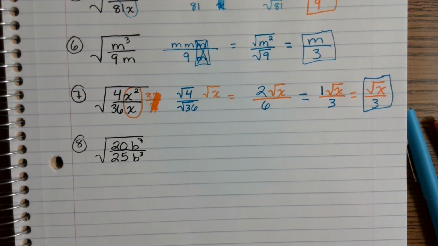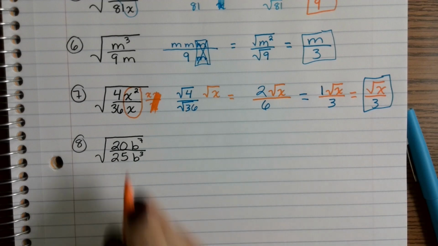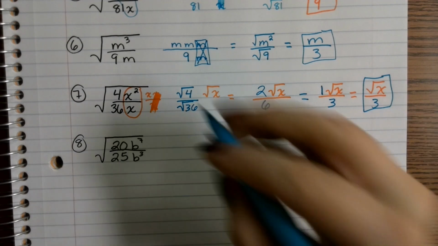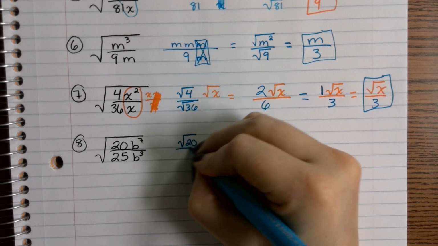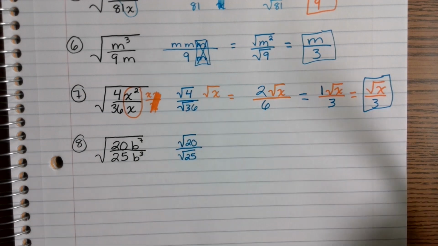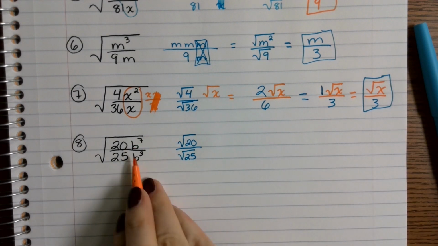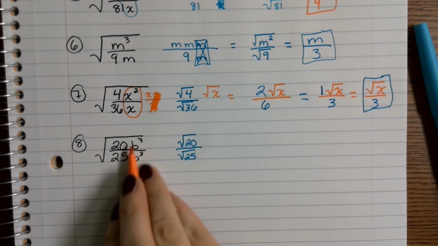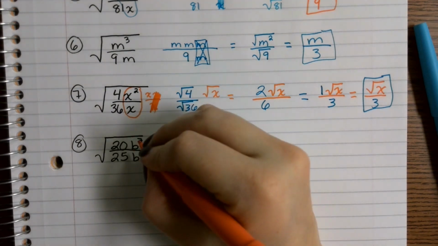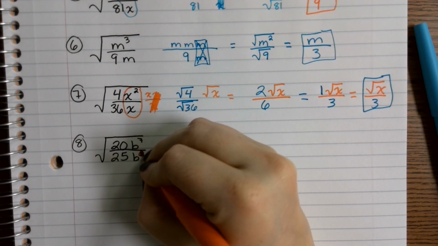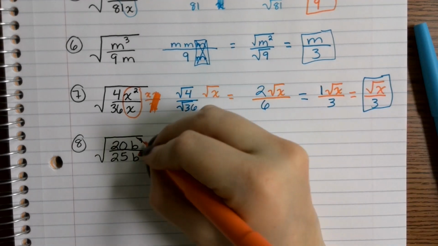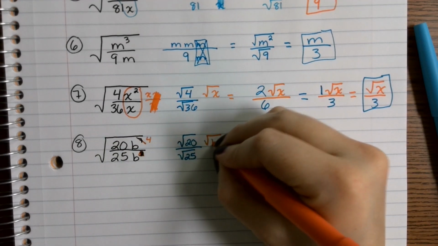Okay, we got square root of 20b to the 7th over 25b to the 3rd. Is the denominator perfect? Yes or no? No. Okay, so let's go ahead and break this apart. We're going to have the square root of 20 over the square root of 25. That stuff is perfect. But let's focus on b to the 7th over b to the 3rd, those exponents. What can I do? Subtract them. So if I get rid of the 3, what does the 7 become? A 4. So we're now left with square root of b to the 4th.